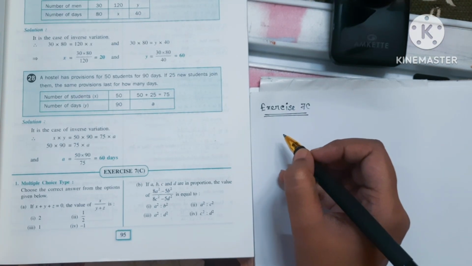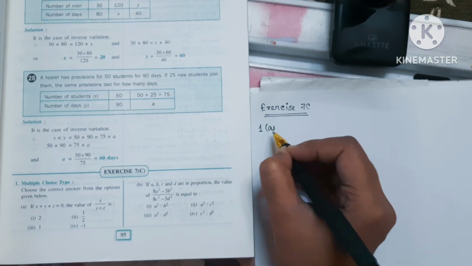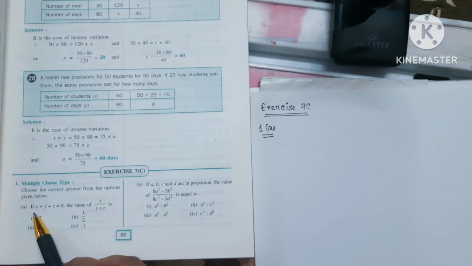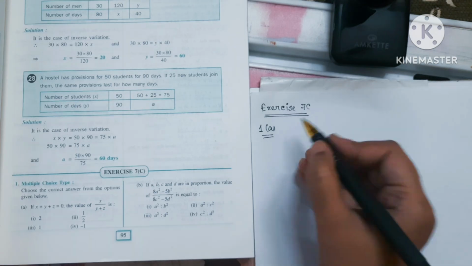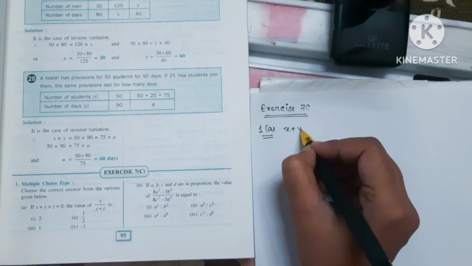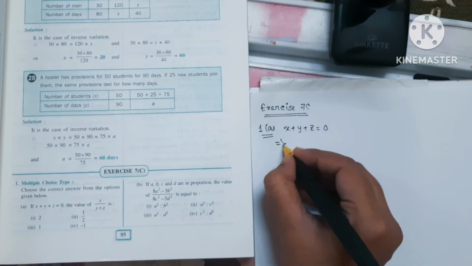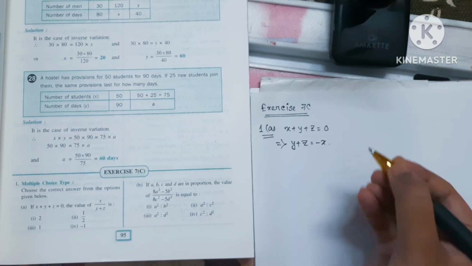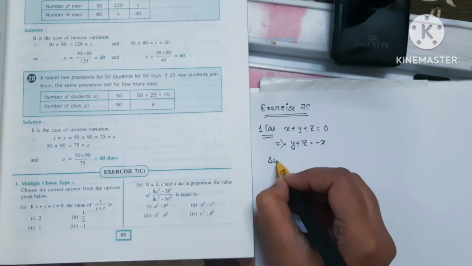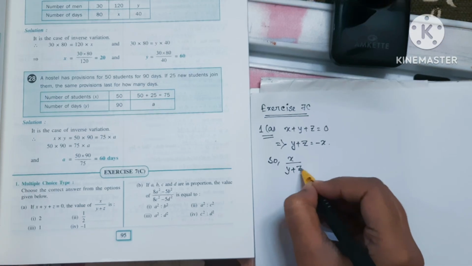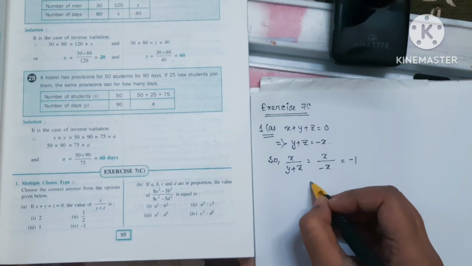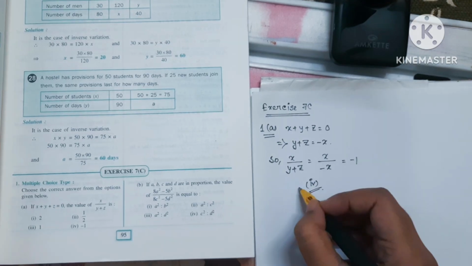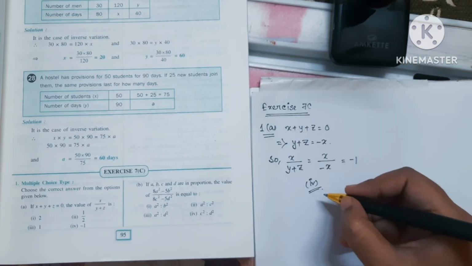So first, question number 1a. See the question. If x plus y plus z equal to 0, then the value of x by y plus z is, that you have to find out. See, x plus y plus z equal to 0. That means y plus z equal to minus x. So x by y plus z will be equal to x by minus x, and will be equal to minus 1. So minus 1 will be the answer. This one. Okay. Option 4.